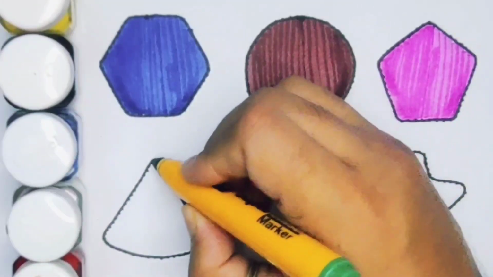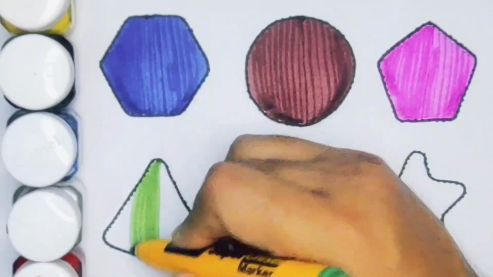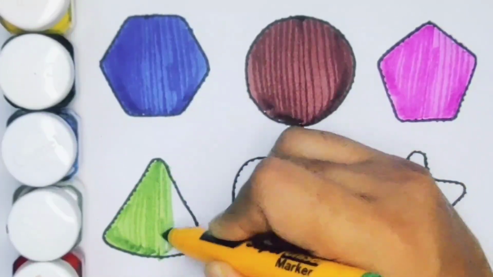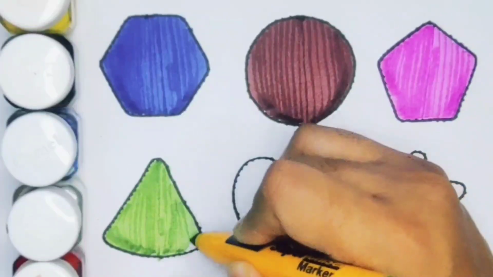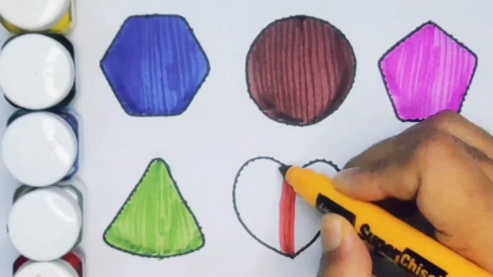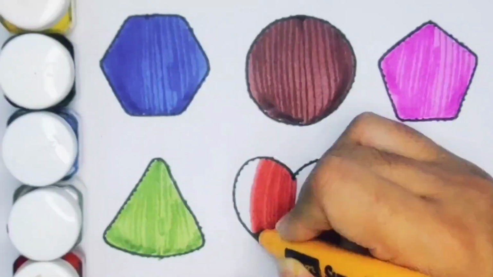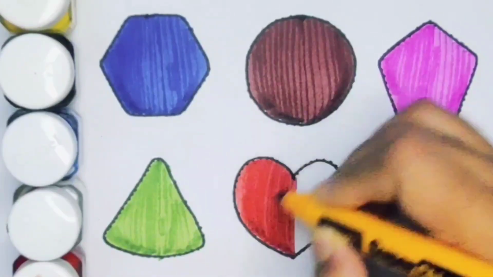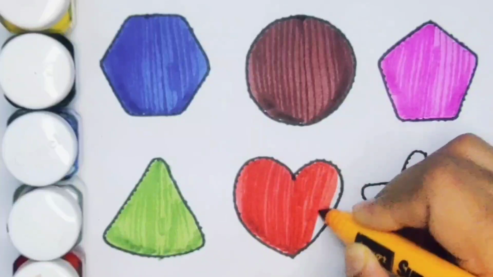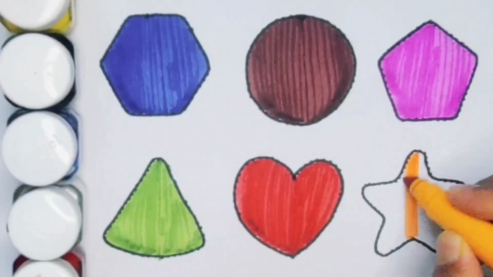Next, green color, triangle. Next, red color, heart. Next, orange color, star.